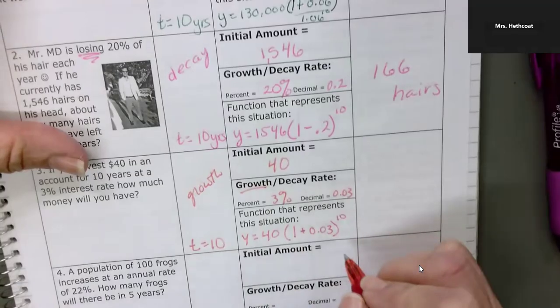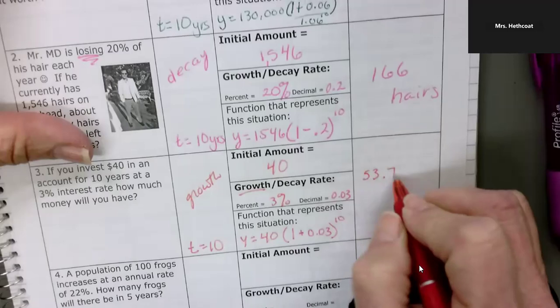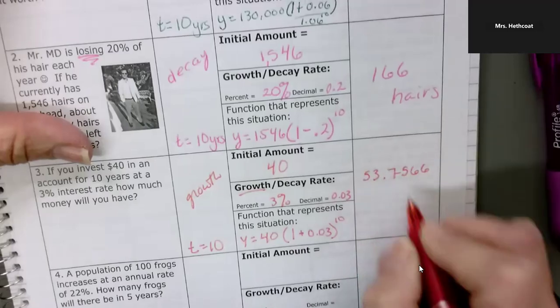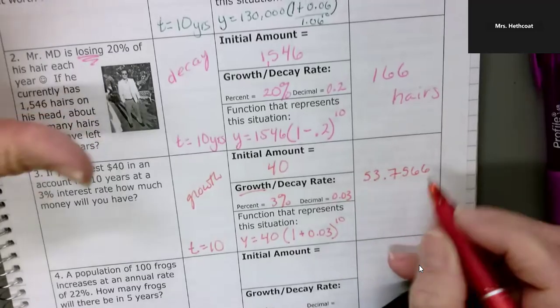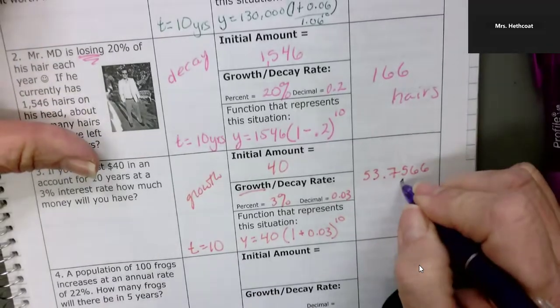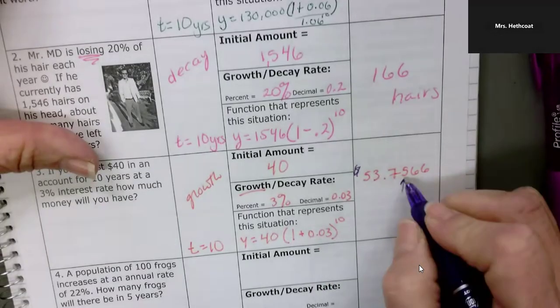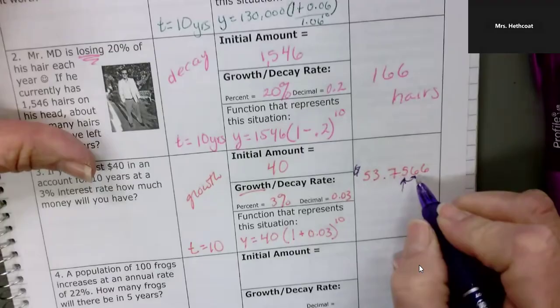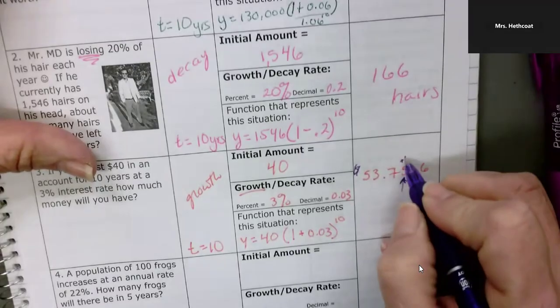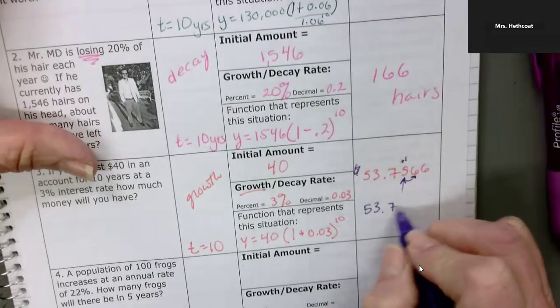So when you multiply that out, you're going to get, I think it's 53.7566. I'm so sorry if I'm off. But I want to talk about how to round that, right? We're talking dollars, so we're going to round to the pennies column. We look to the right, it is 5 or more, so we up the score, so we add 1 penny. So the correct answer is going to be $53.76.